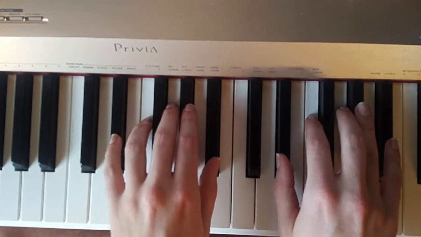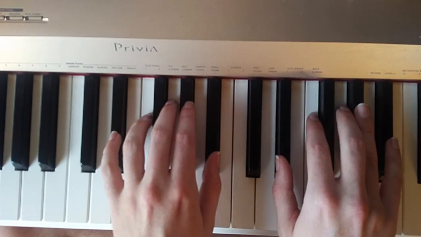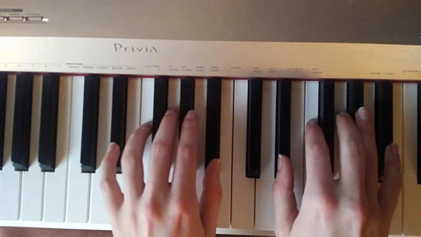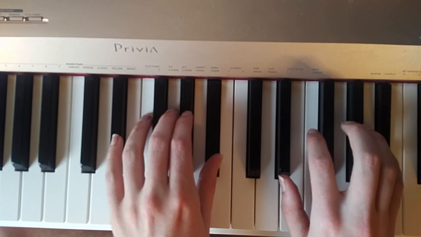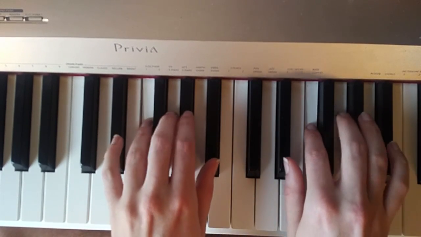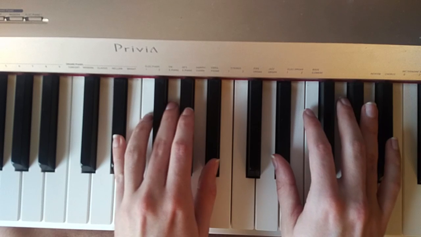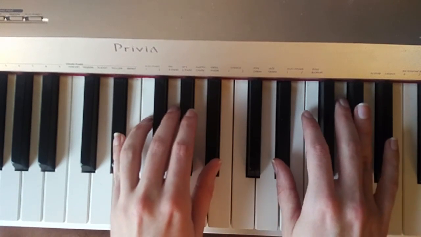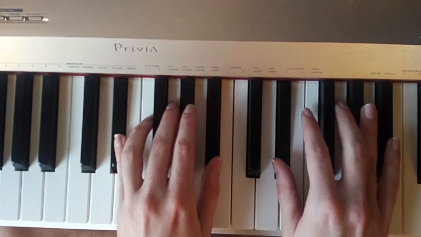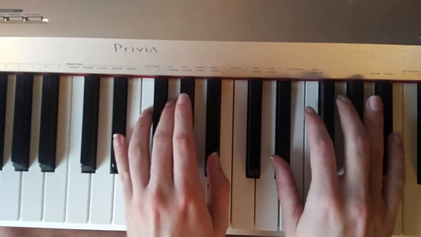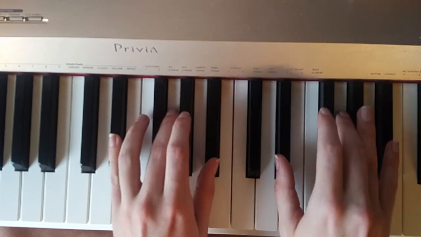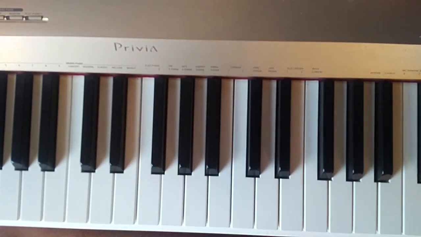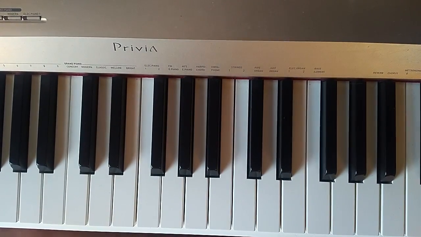Ooh, I messed up. So if you mess up like I just did, go back and try to do it slower and in order. This certainly isn't a race or anything like that. So you just want to take your time to make sure you're doing it as accurately as you can.